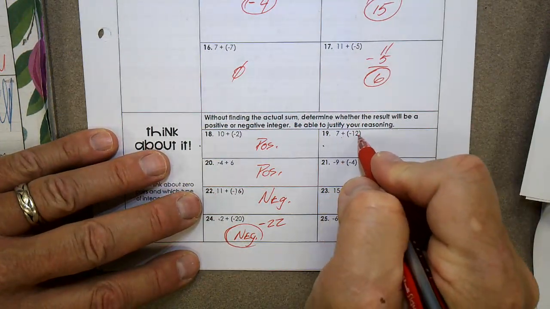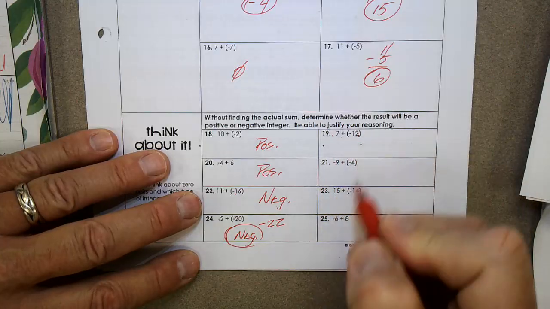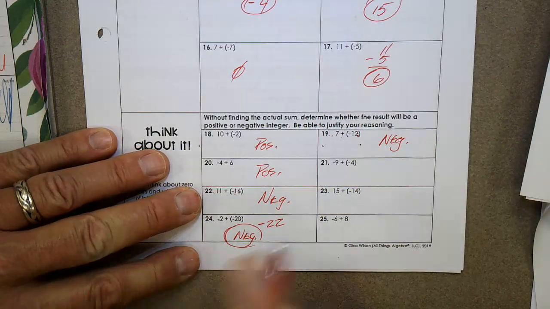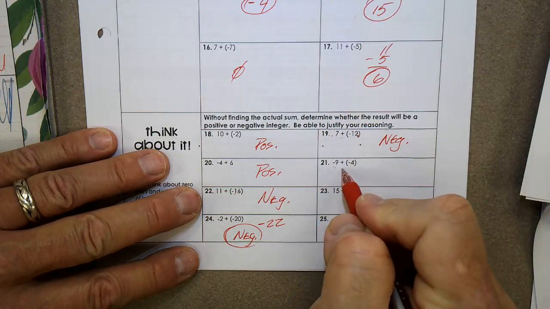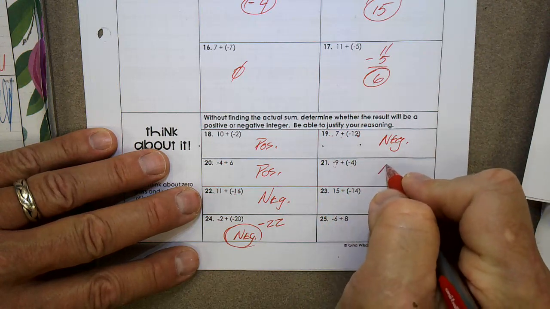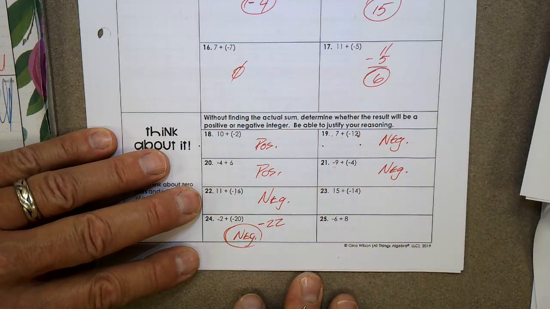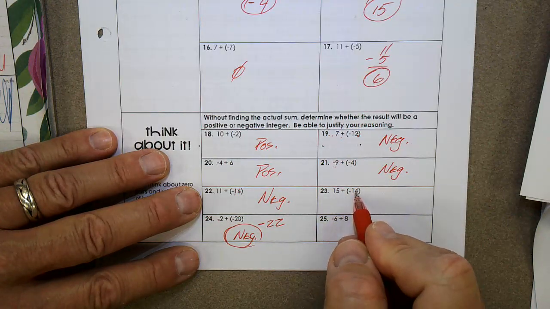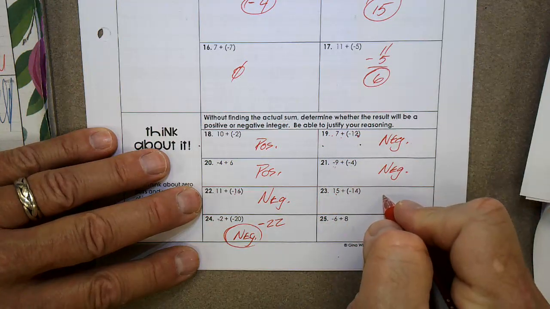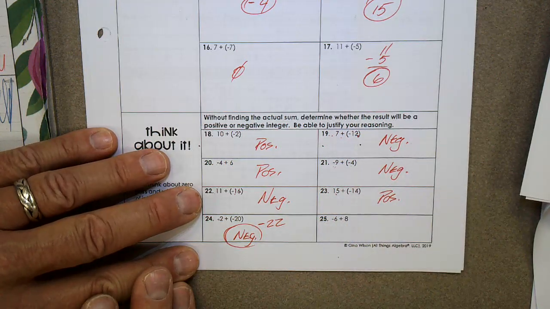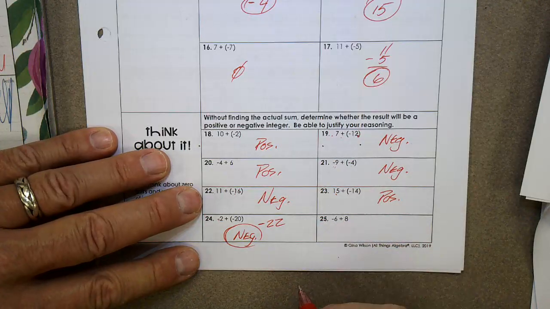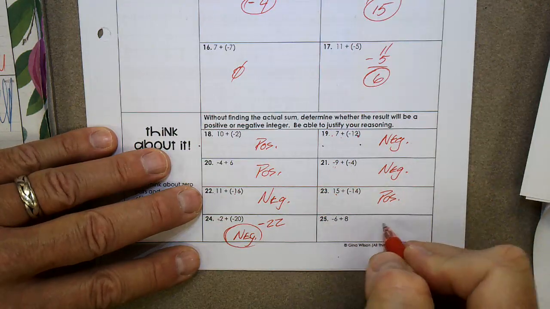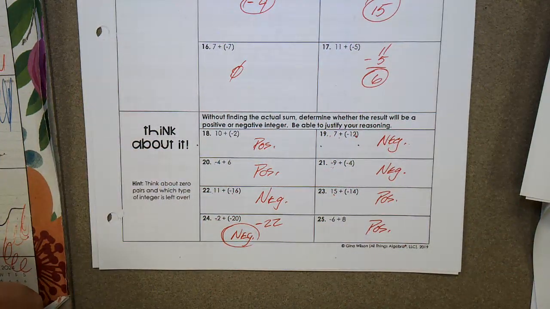Here, I'm adding numbers with unlike signs, so I would subtract and give it the sign of the bigger number, so it's going to be a negative. Here, I'm combining numbers with like signs. I'm going to add those two up and give it a sign of a negative. Down here, 15 plus negative 14, I would subtract those two and give it the sign of the bigger number, so it's going to be a positive. Negative 6 plus 8. I would subtract those two and it's going to be a positive.